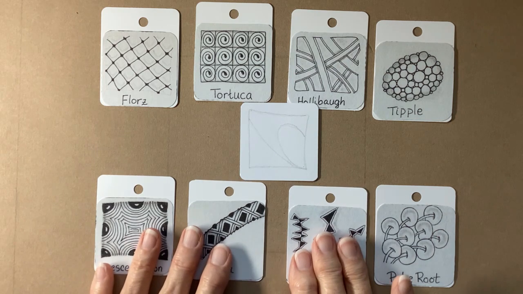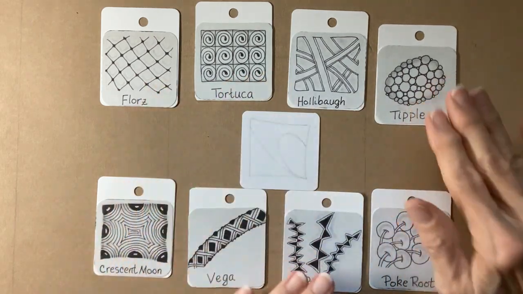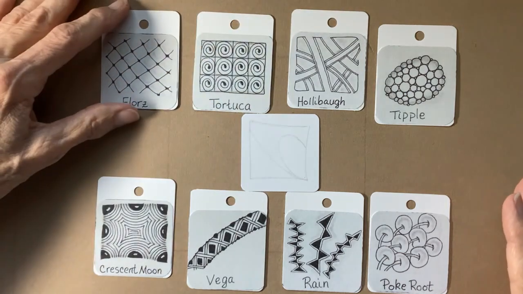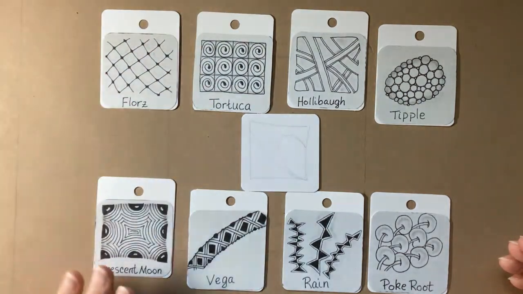Okay, so I've only picked 8 patterns, and all of these are published patterns from the 102 Tangles of Zentangle series that I did, okay?